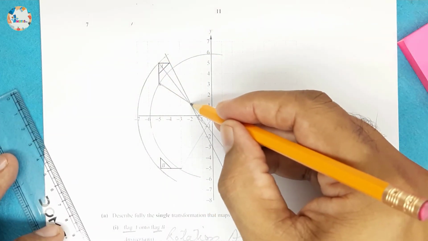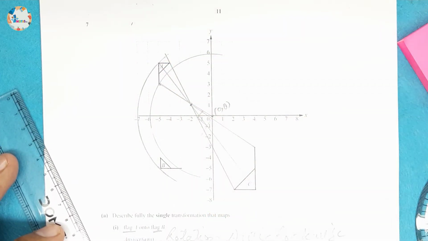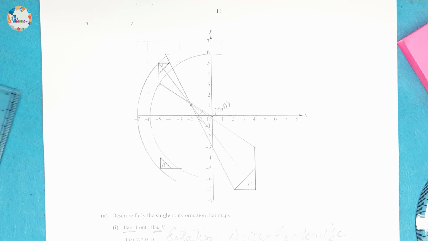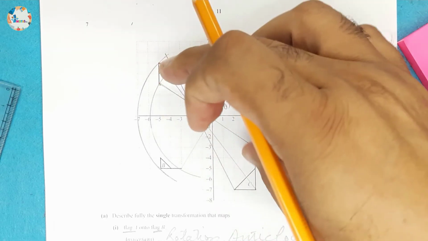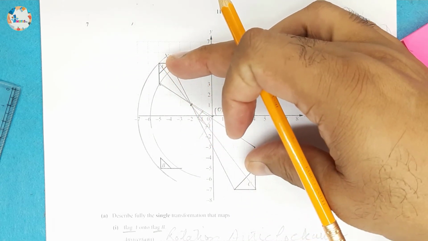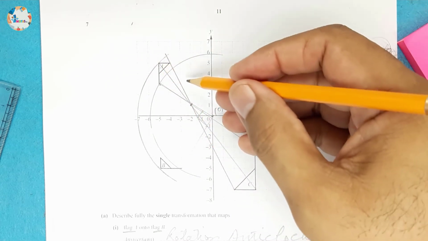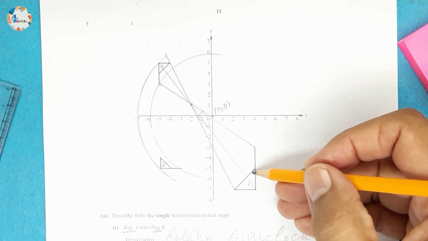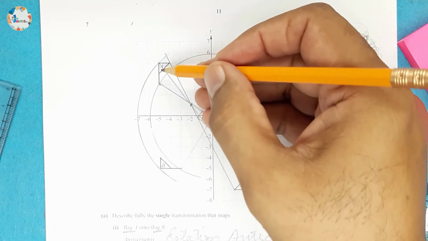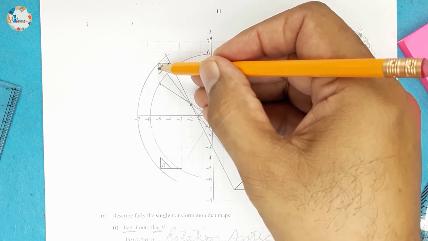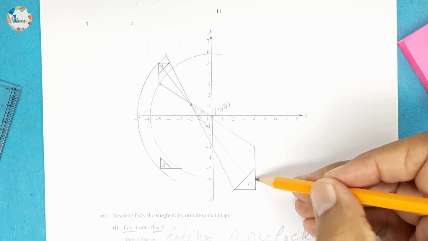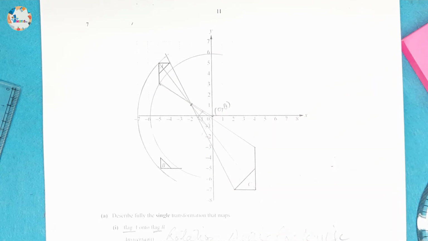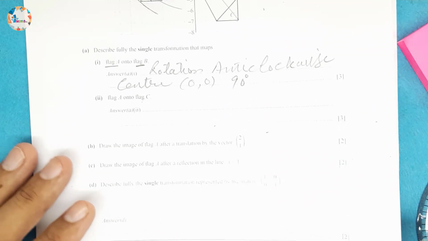So we can see this is basically the point of the center of enlargement, and both triangles are on the other side of the center of enlargement, so this will be minus, and the scale factor we can take as minus. If we check the size of the pole, this is 1, 2 units, and this is 1, 2, 3, 4 units, so doubling, so it will be scale factor -2.